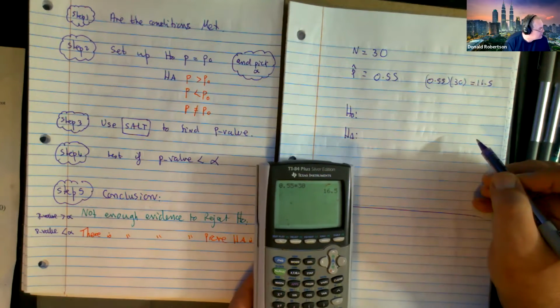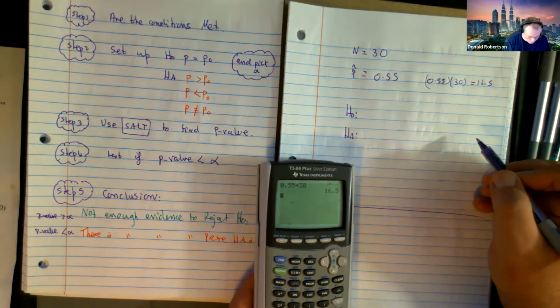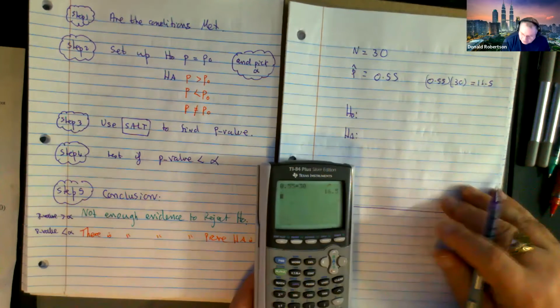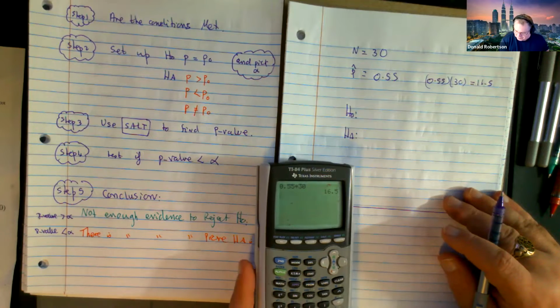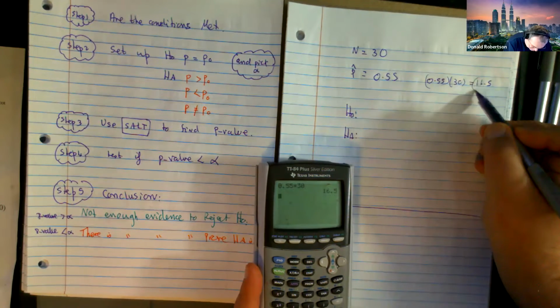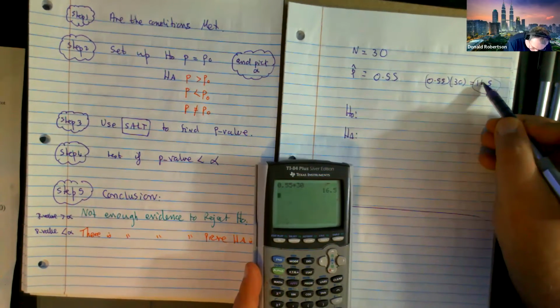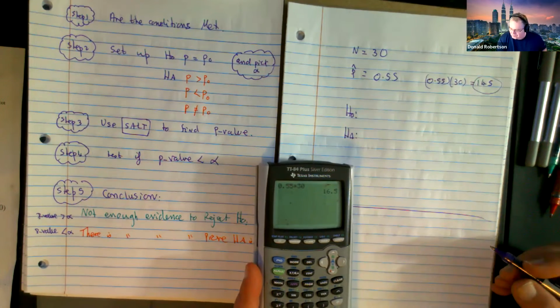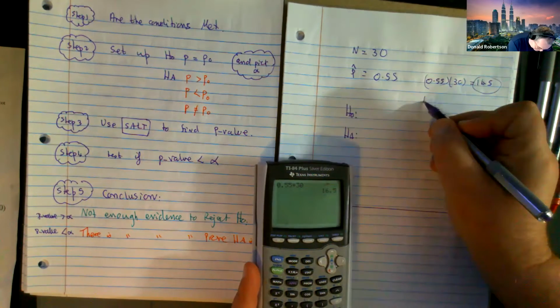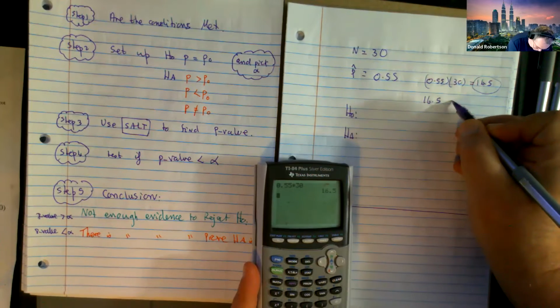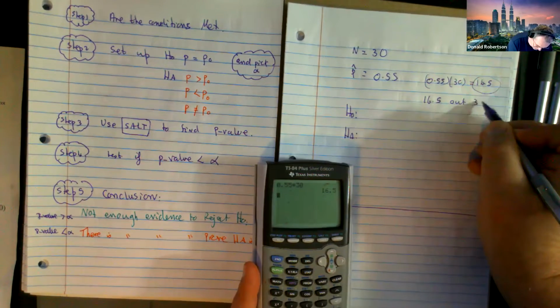Look at it. Oh, it's because they randomize the thing and they don't pay attention to real life. You cannot get 16.5 people of anything, right? But unfortunately, that's what I'm going to be using, 16.5 out of 30.